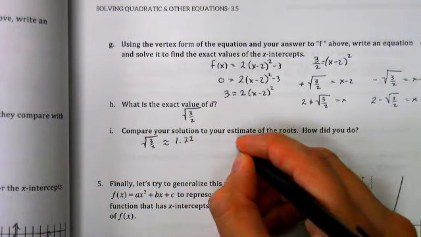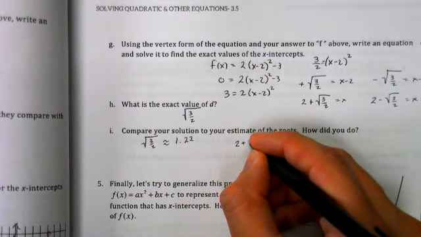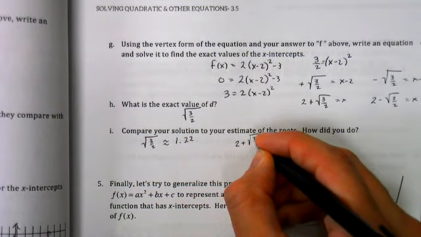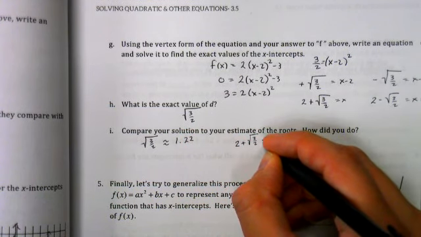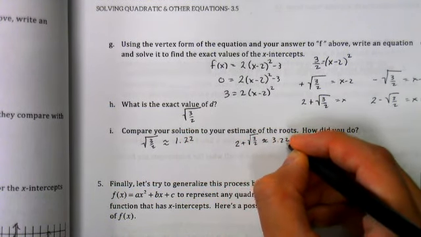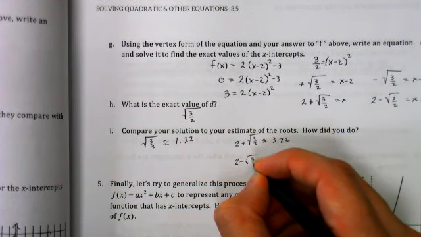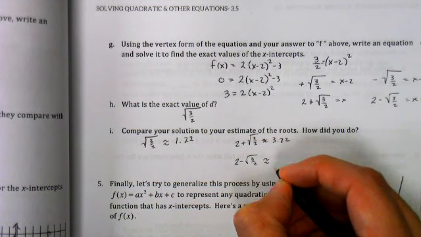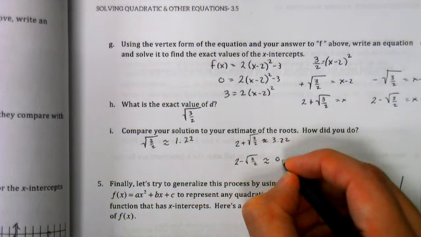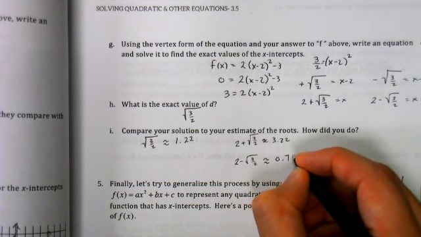And if we do 2 plus the square root of 3 over 2, that's approximately 3.22. And if we do 2 minus the square root of 3 over 2, that's approximately 0.78.